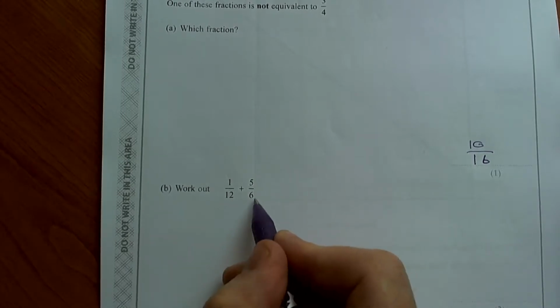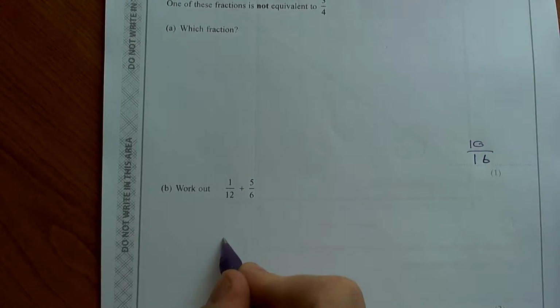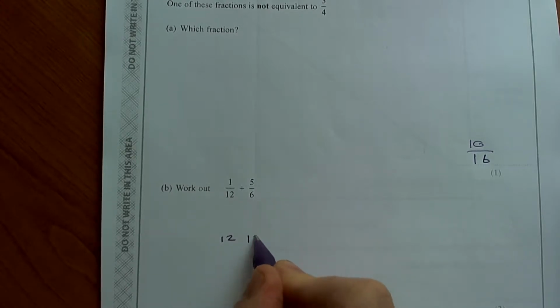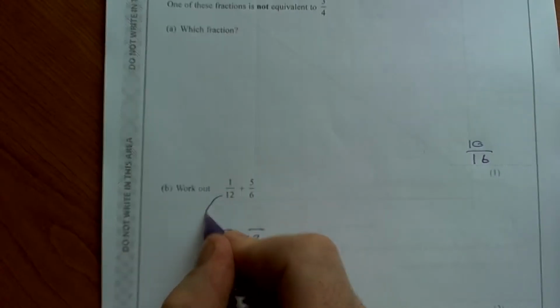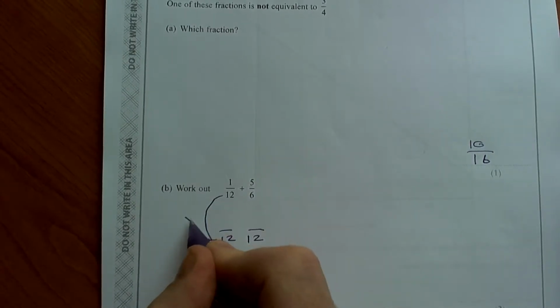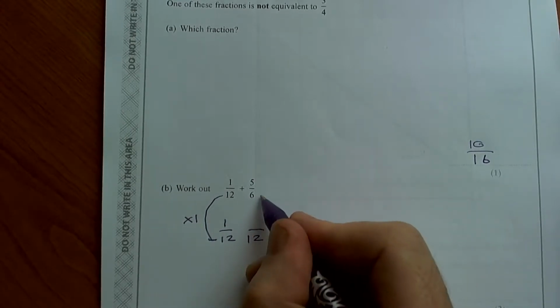The second question is an adding fractions question. So the first thing we need to do, we need to get our common denominator. Now the lowest common denominator these will both go into is 12. So I'm going to write that down below them. Now the first fraction, what do I times 12 by to make 12? I just times it by 1. So that stays the same as it is.